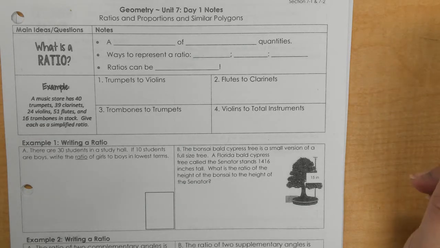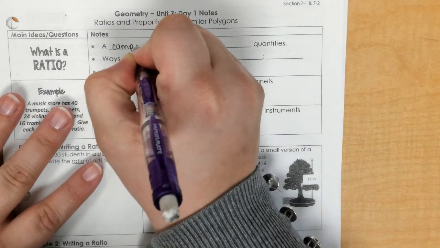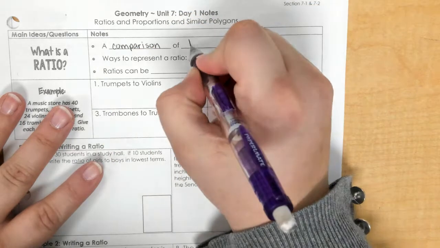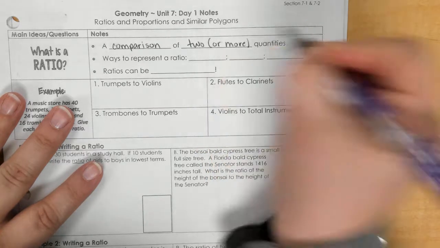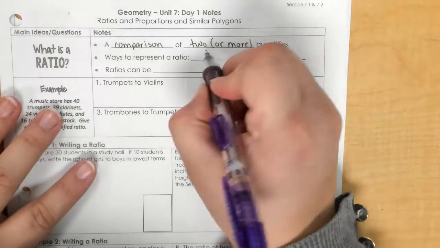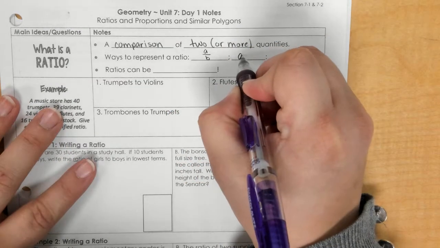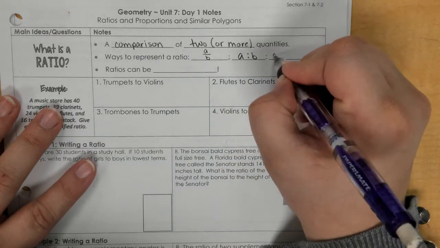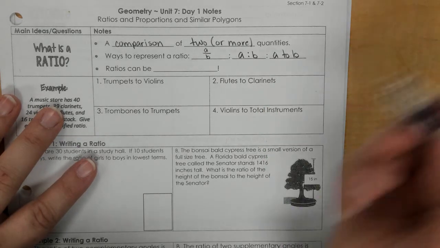So first, what is a ratio? It is a comparison of two or more quantities. There are three ways to write a ratio. We can write A over B, A colon B, and you can also write A to B. And then ratios can be simplified.